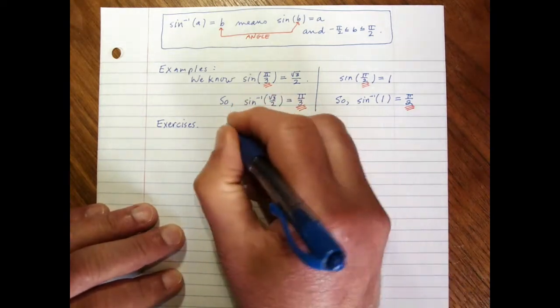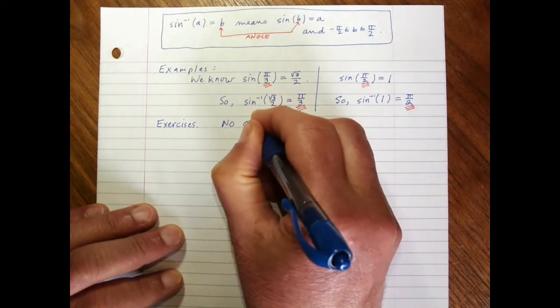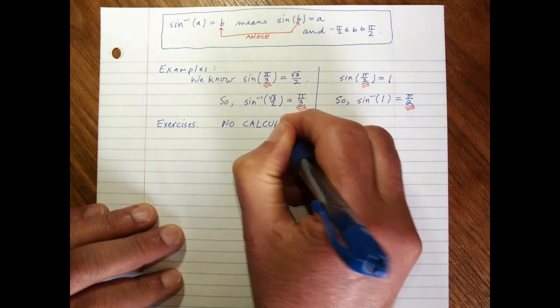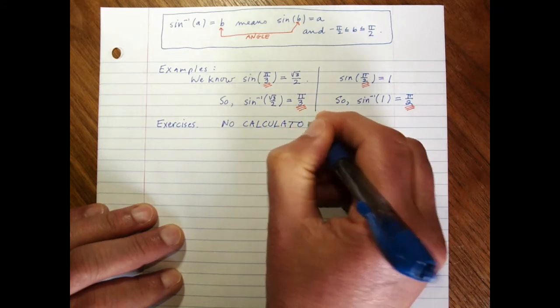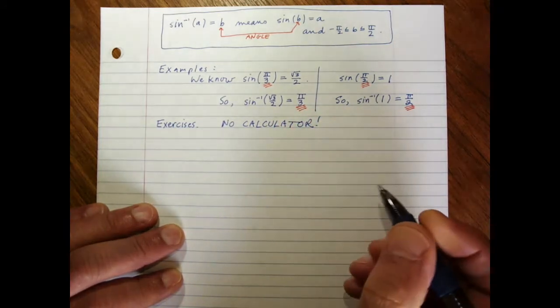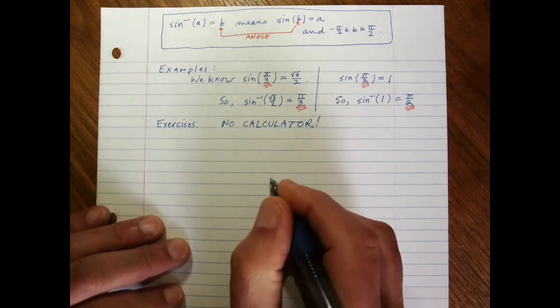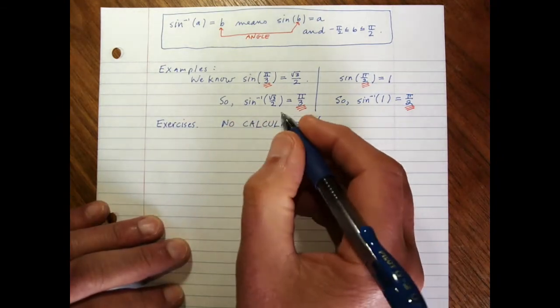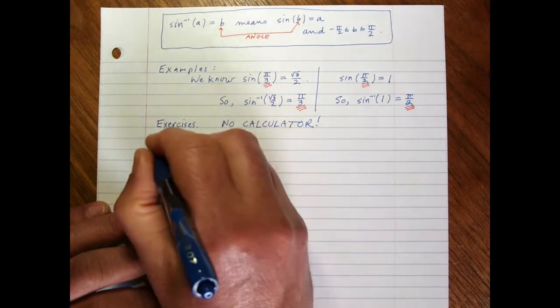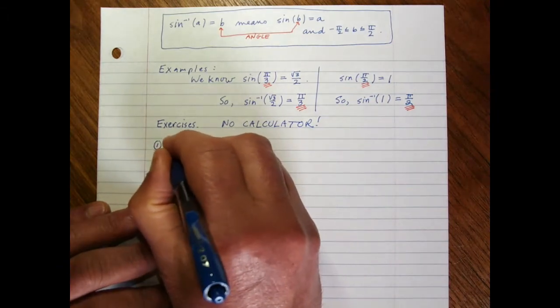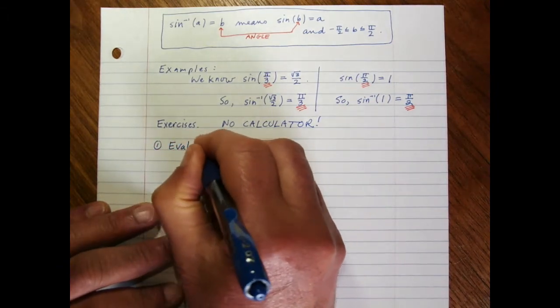And no calculator for these. You can evaluate the inverse sine function on a calculator, and we'll talk about that eventually. But right now we want to do these by hand. So number one is to evaluate.